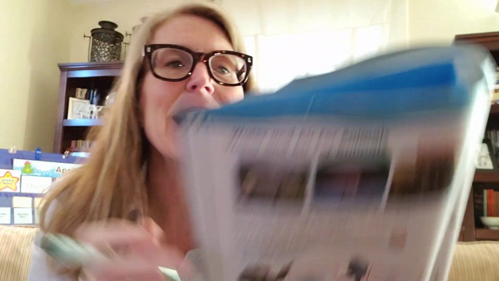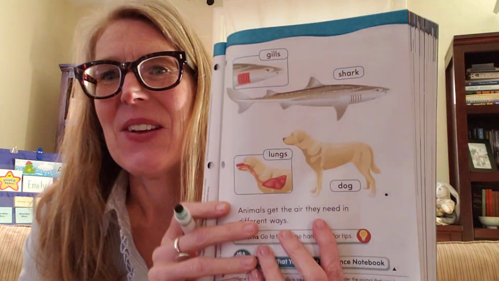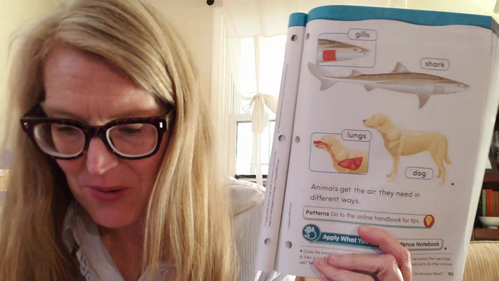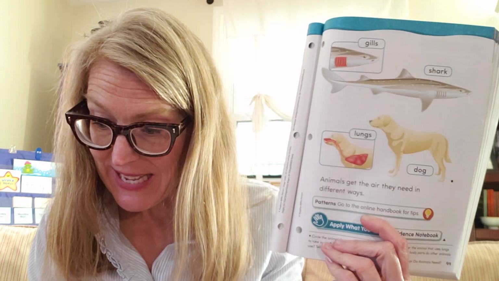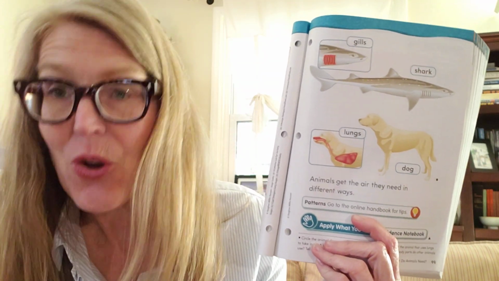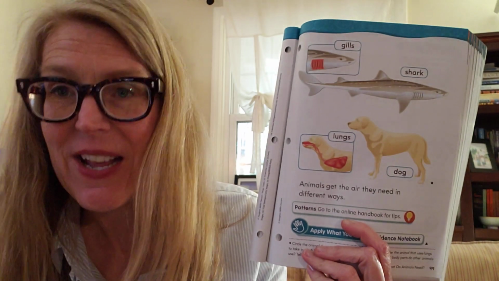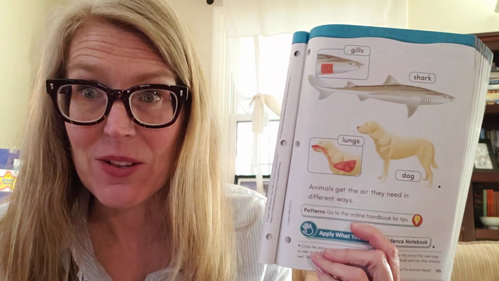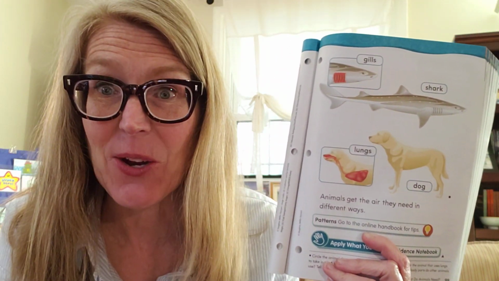Very good. All right. Now we're going to get to the other side. The video we saw. All right. So we talked about how important it is that we get air over and over again in a regular pattern because we need that air.